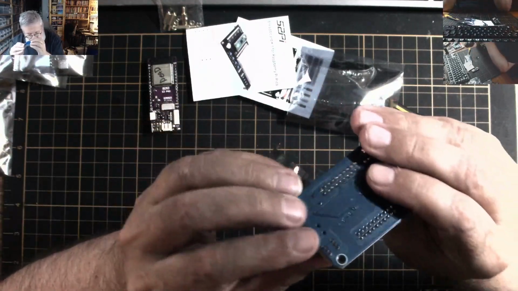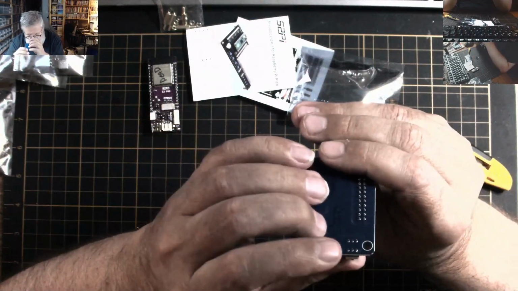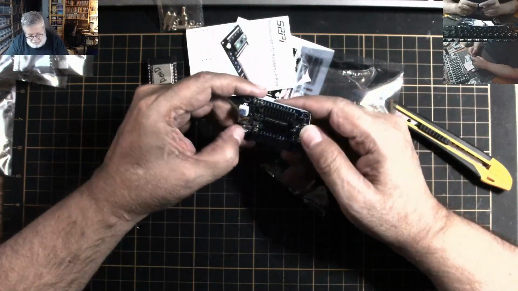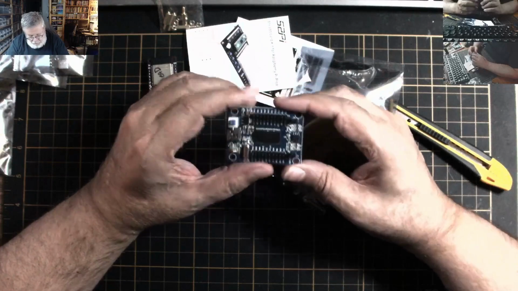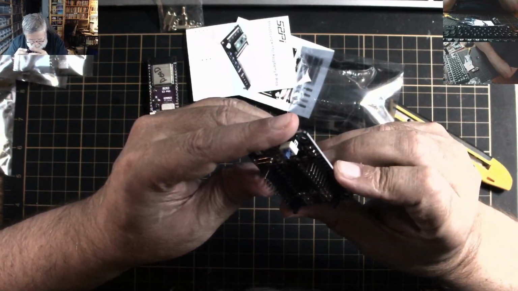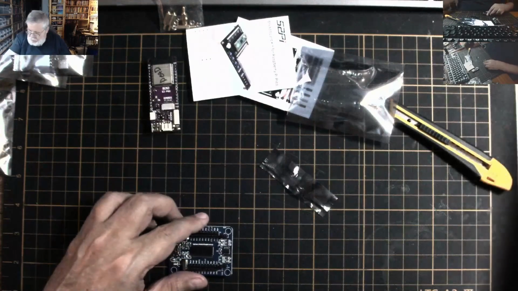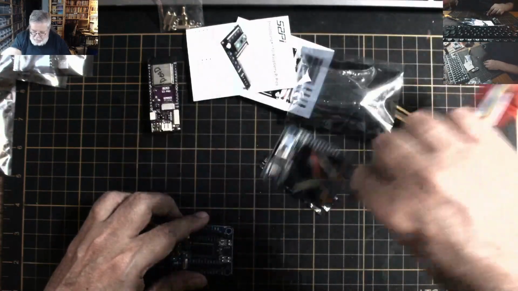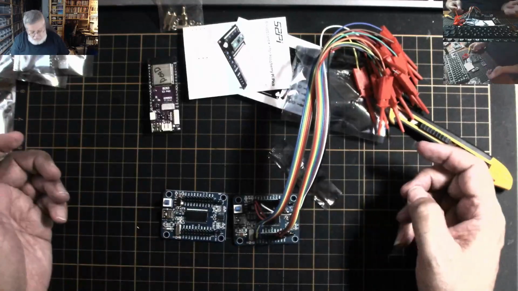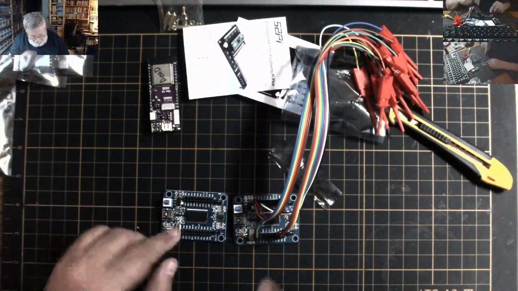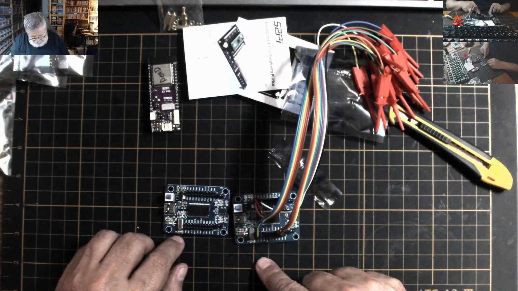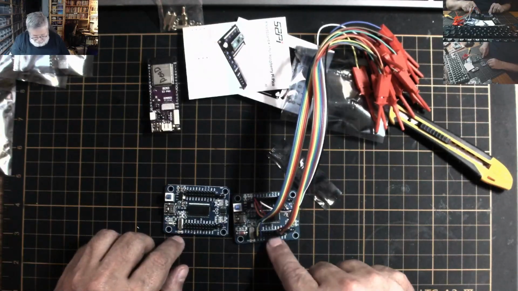Ooh, the pins stick out quite far. Reset button. See, basically the same boards. Buttons are a little different. Crystals are a little different. This one's definitely older.